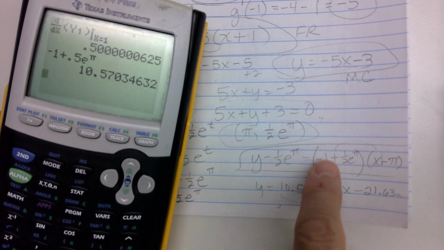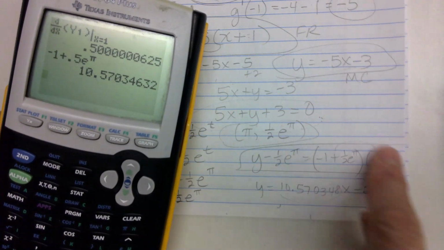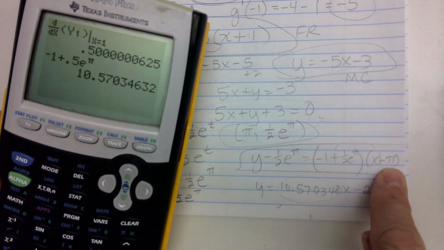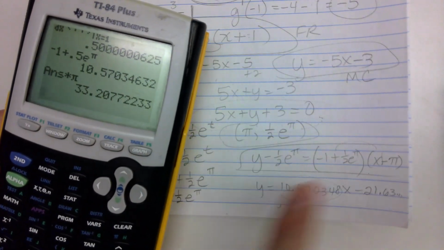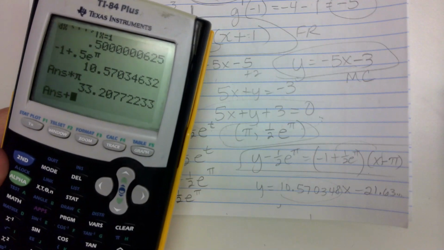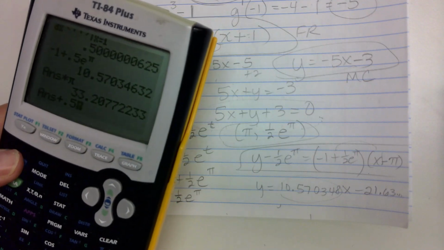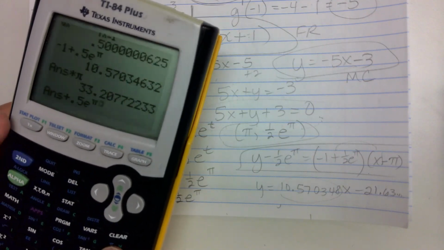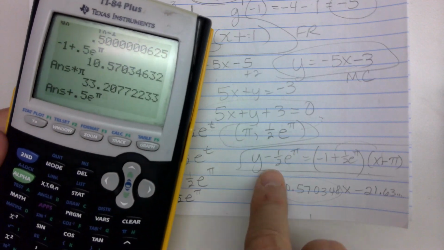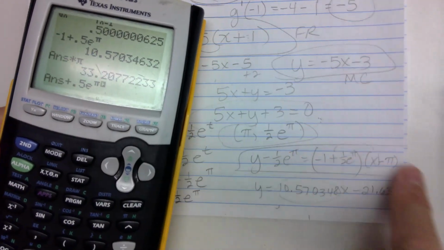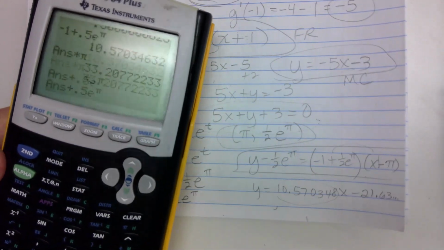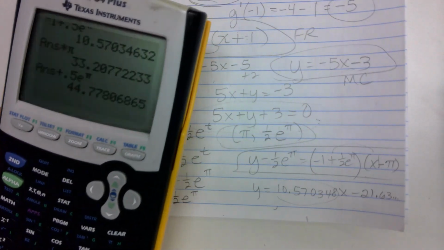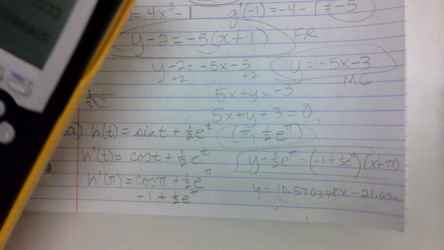I'm distributing, right? So I'm going to multiply that by pi. And then I'm going to add 0.5 e to the pi. It was negative here. When I take it over, it becomes positive, right? Because the negative pi on the other end, x minus pi.